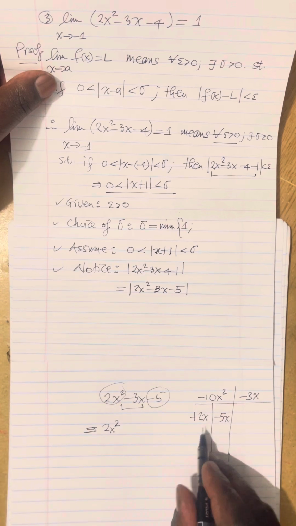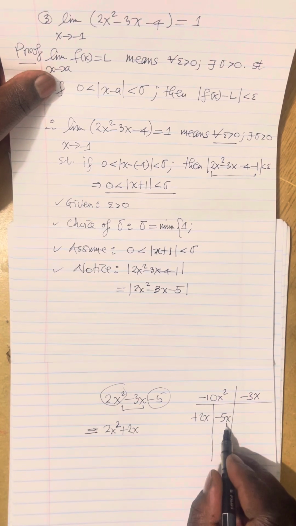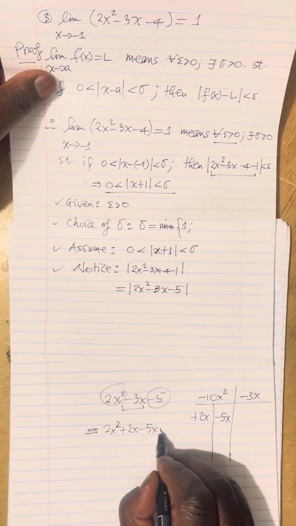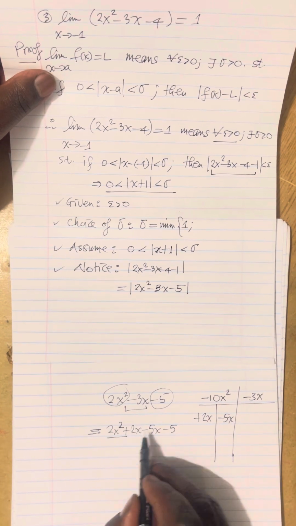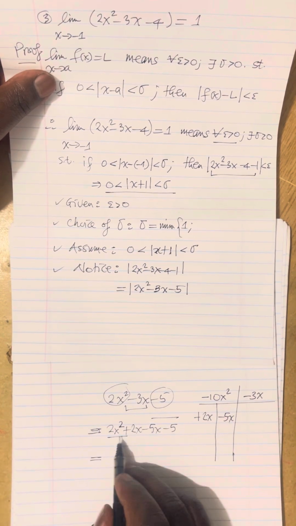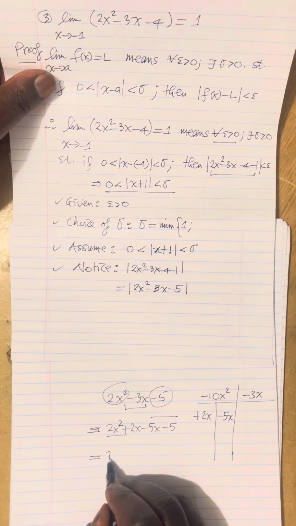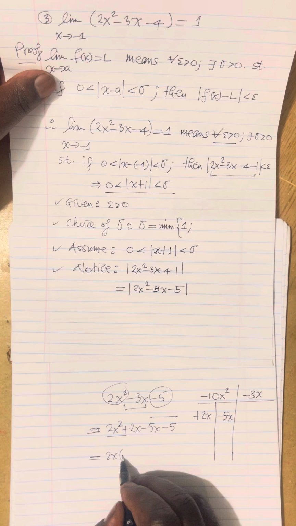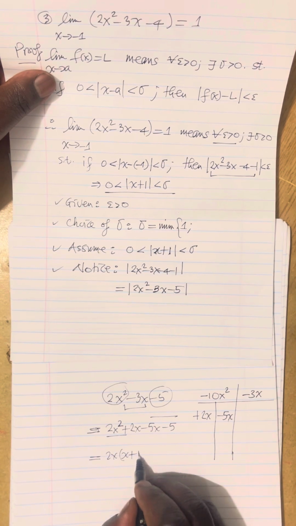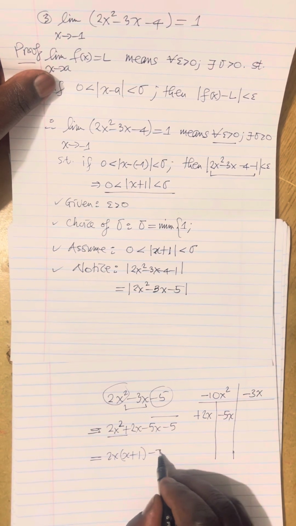Instead of having minus 3x, I'm going to have plus 2x, then minus 5x, minus 5. And then group the terms. The highest common factor between 2x squared and 2x is actually 2x. 2x in there is x, 2x in there is 1. The common factor there is going to be minus 5.